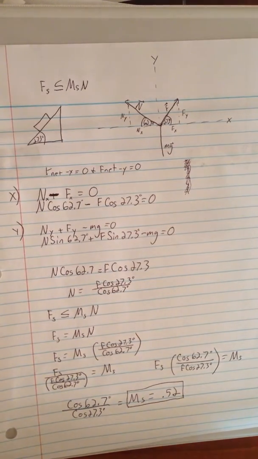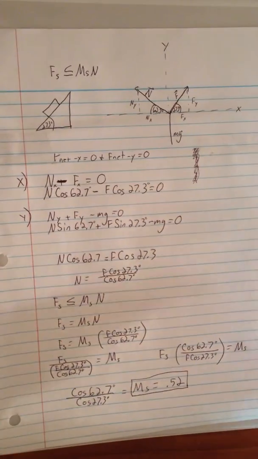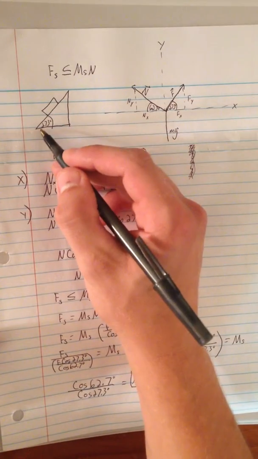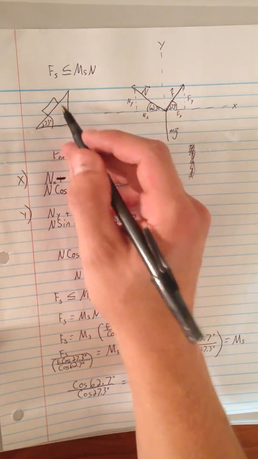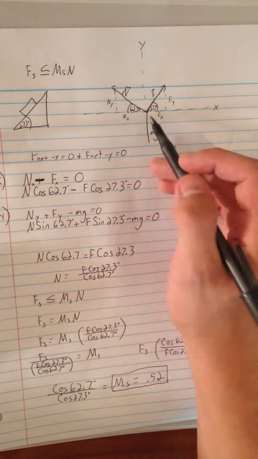Okay, since I already explained the problem in the email, I'm just going to jump right into it. So we know that this box is hanging onto this wedge by a 27.3 degree angle. So first of all, I'm just going to draw out my forces.